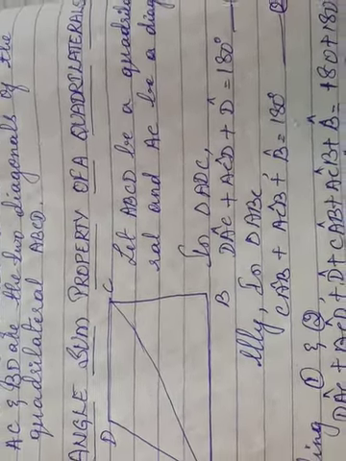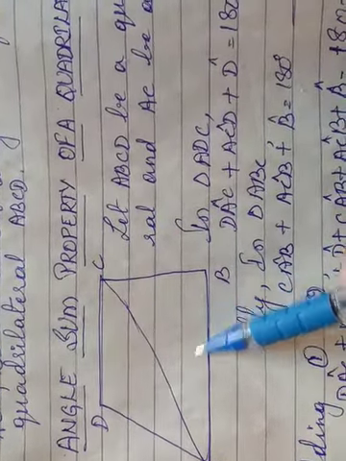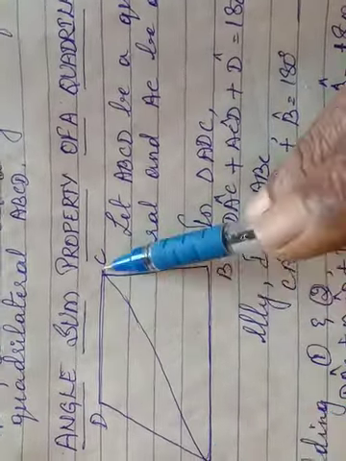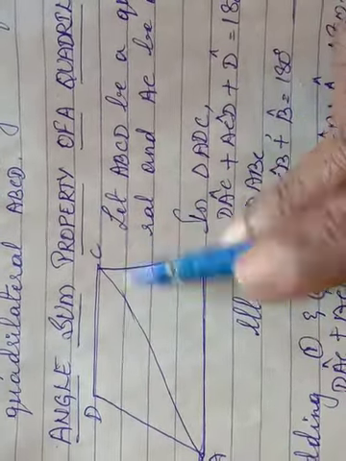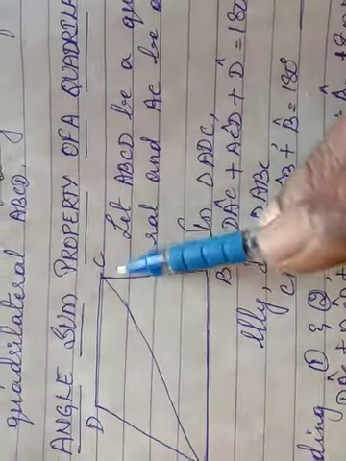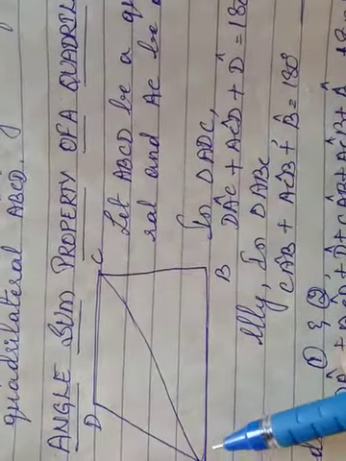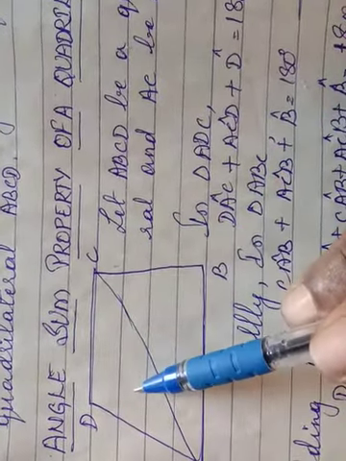Now we all know each diagonal divides a quadrilateral into two triangles. Let us draw AC. ABCD is a quadrilateral and AC is a diagonal. AC is the diagonal we have chosen here. After drawing AC we got two triangles, ADC and ABC. Now let us take ADC.